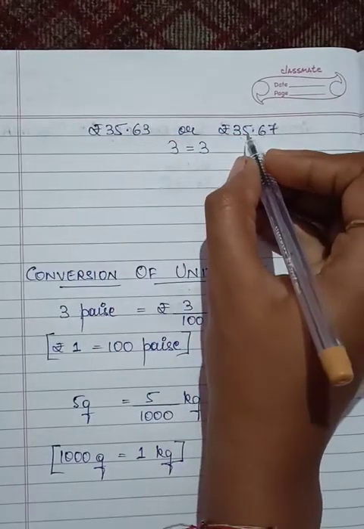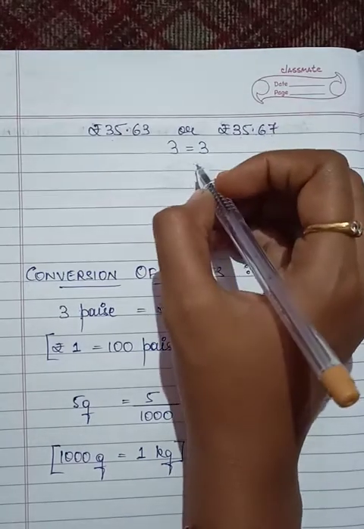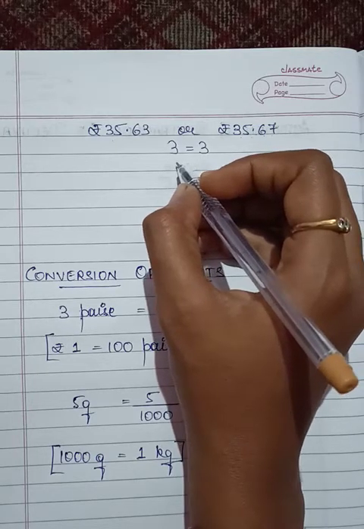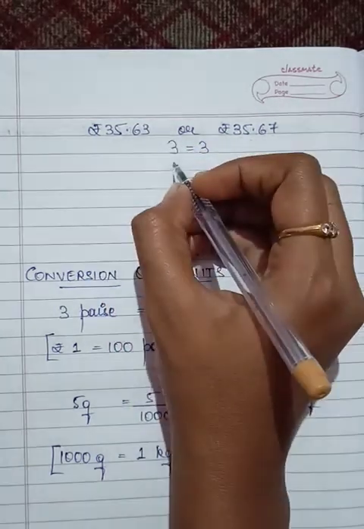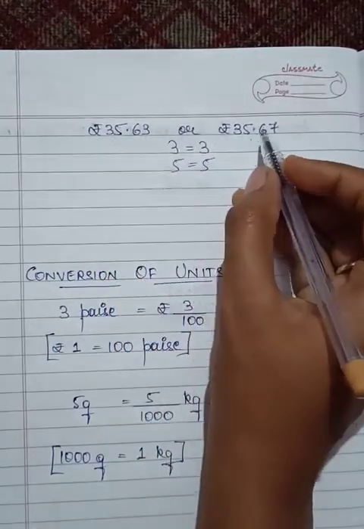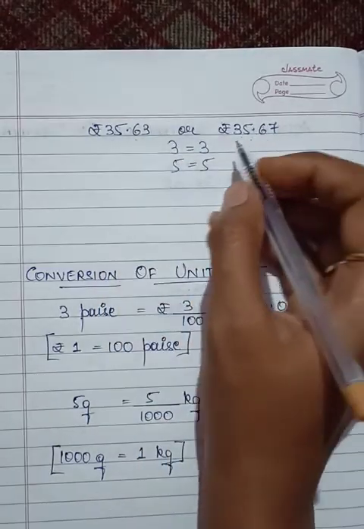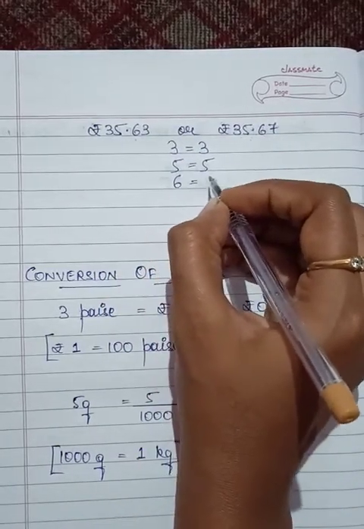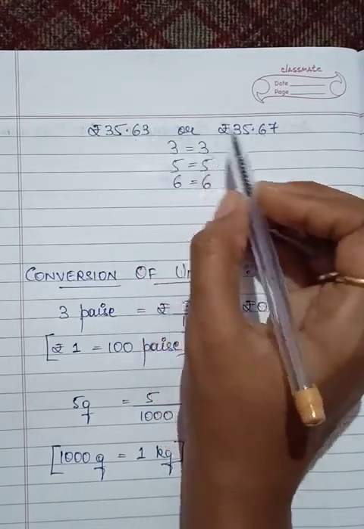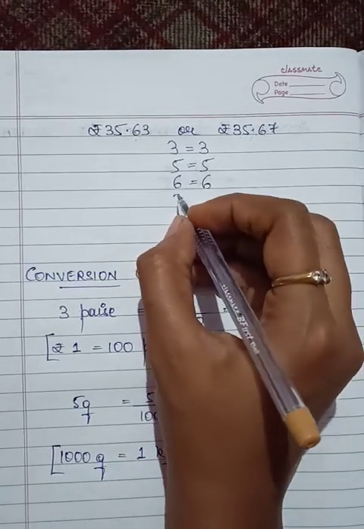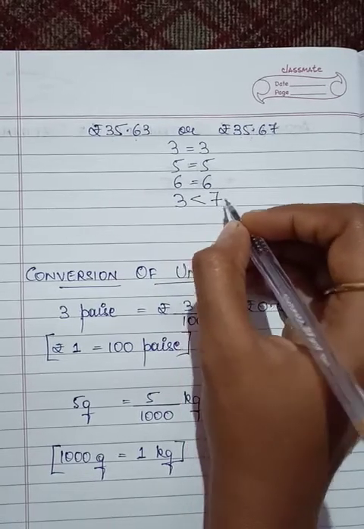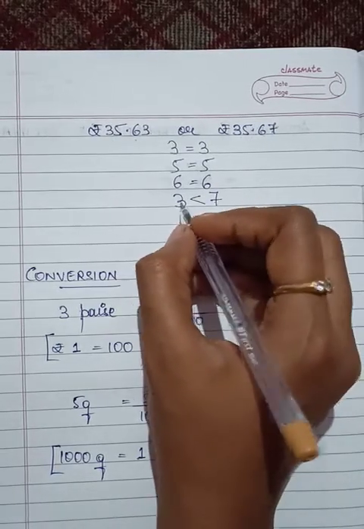5, and here also is 5 in the tens place. Five is equal to 5. And after the decimal point, we have 6, which is equal to 6. And here we have 3 and 7. So there is a difference: 3 is lesser than 7, or I can also say 7 is greater than 3.